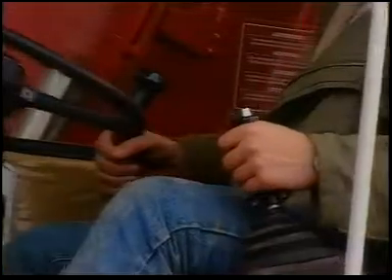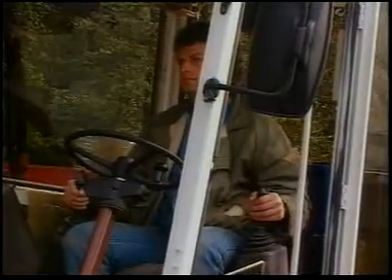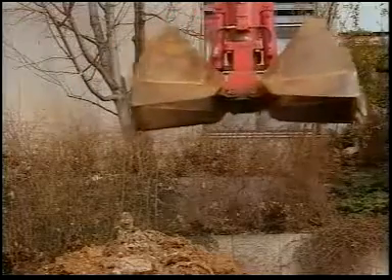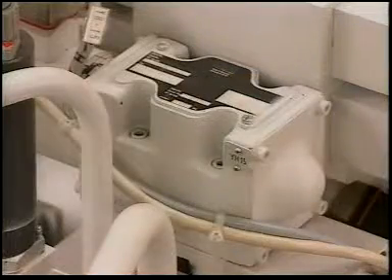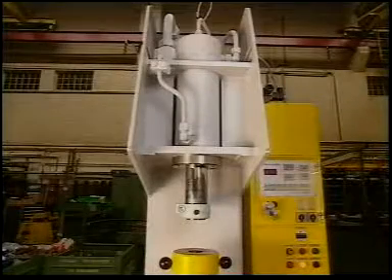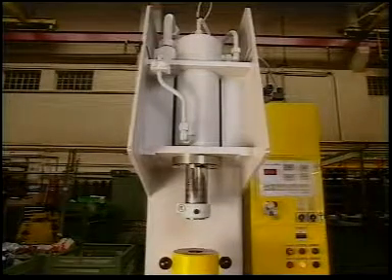When the valve is actuated, the cylinder retracts. That's the case here, for example, when the excavator shovel is opened. With this valve, it's just the other way around. In its normal position, the cylinder is retracted. When it's actuated, the cylinder advances.